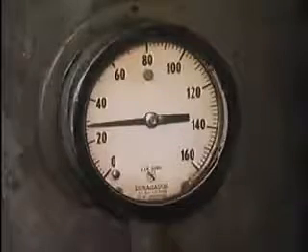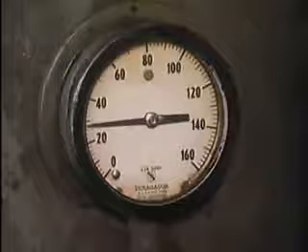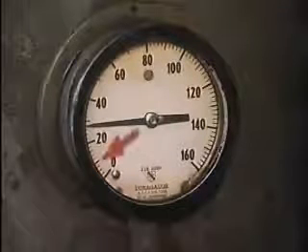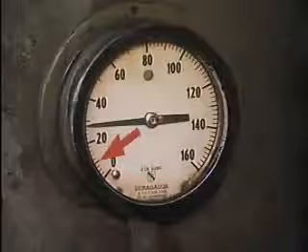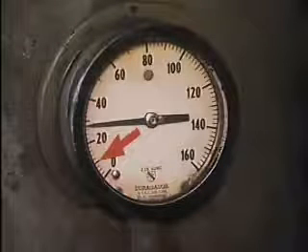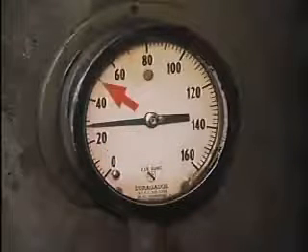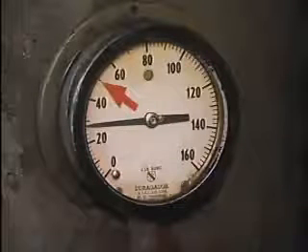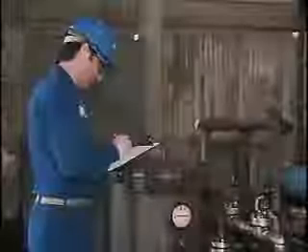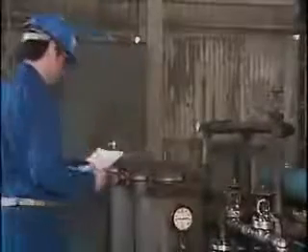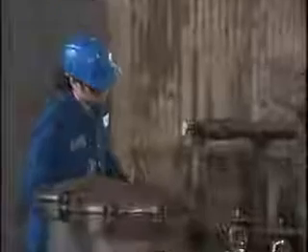Low oil pressure can be an indication of several possible problems. Low oil pressure may indicate an oil pump malfunction or an oil leak. Higher than normal oil pressure can indicate a clogged filter or blocked oil lines downstream of the gauge. Check the oil temperature too. If it's too high, there may be problems with the lube oil cooler.